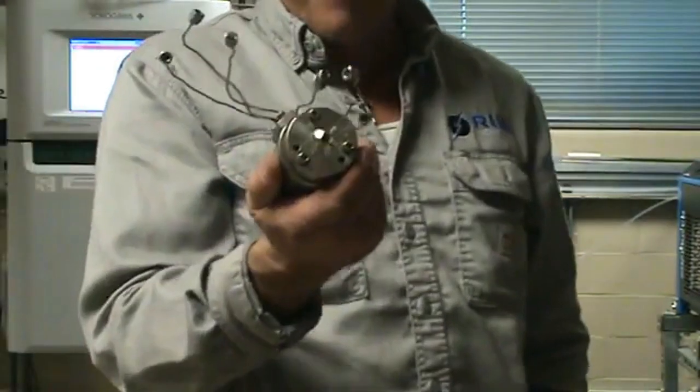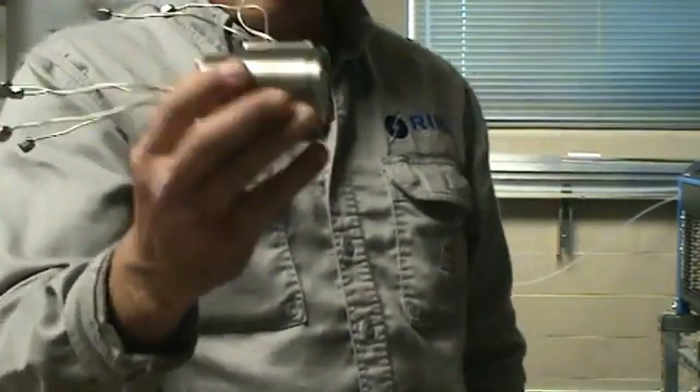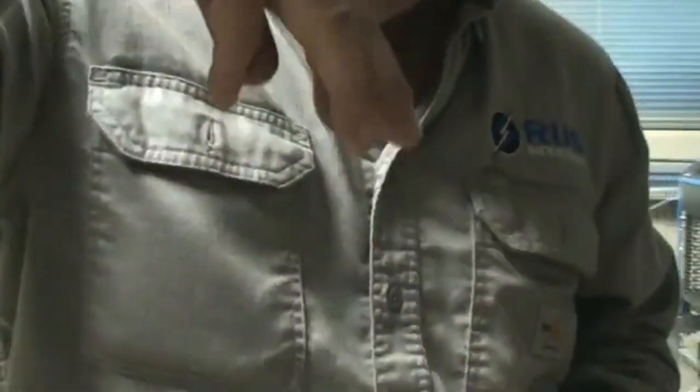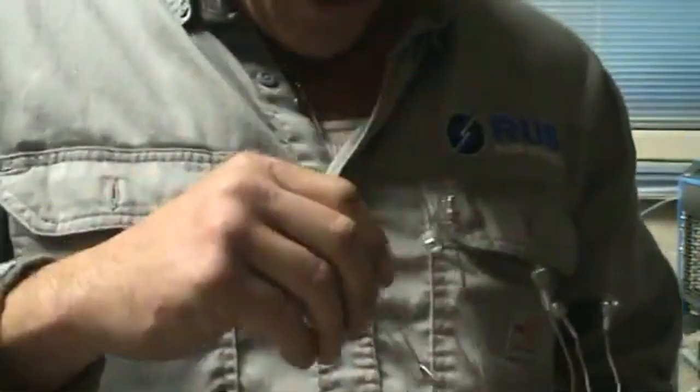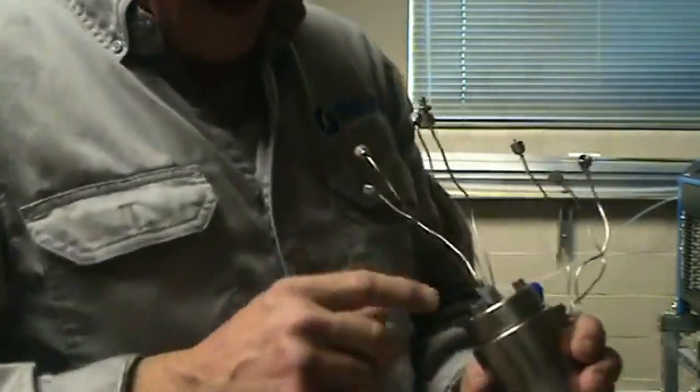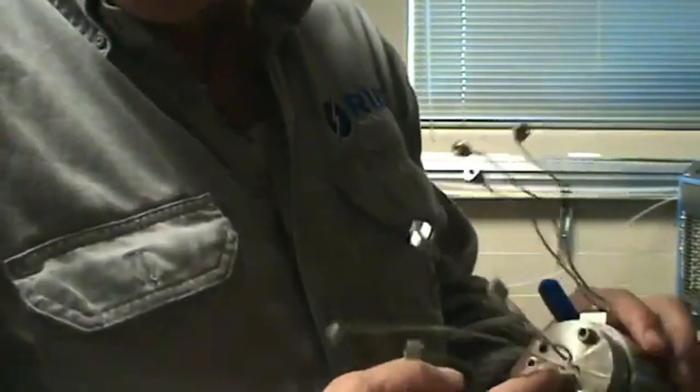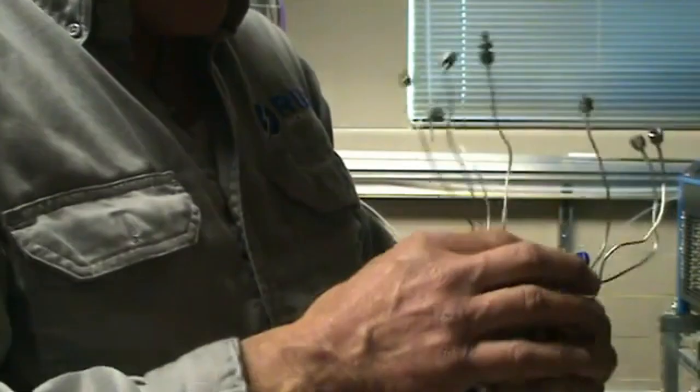Valco. Old style, Model 11s. Internally there's a cushion disc. It slams pins down in between, and that's what blocks flow or allows flow to go. This one has an internal cut already for a sample size.